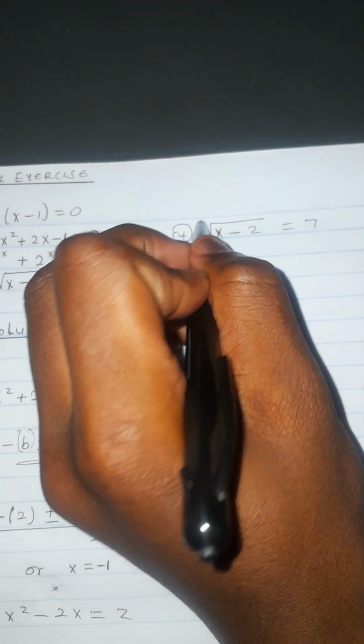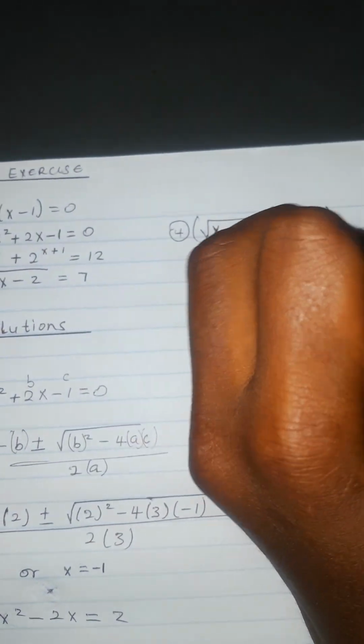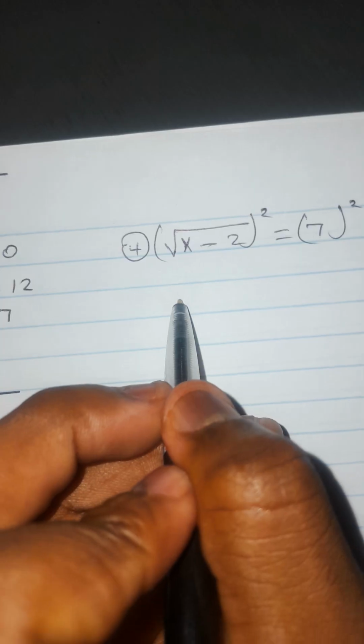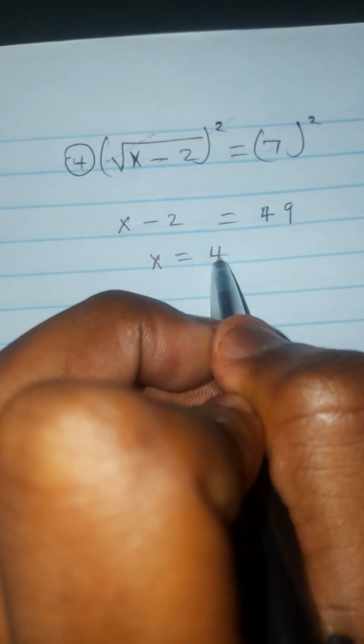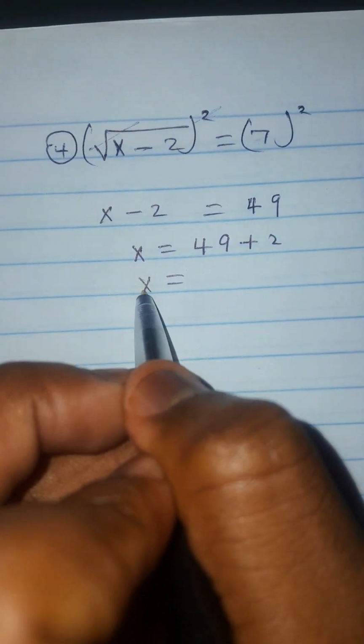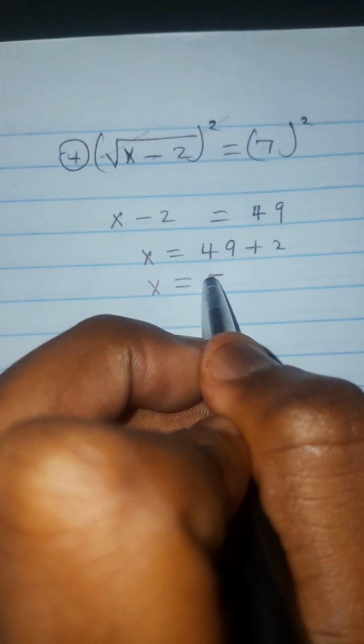You simply square both sides. Squaring will cancel the square root. On this side we are left with x minus 2. On this side, what is 7 squared? 7 squared is 49, and we're going to transpose. So this is 49 plus 2, equal, this is x equal to 51.